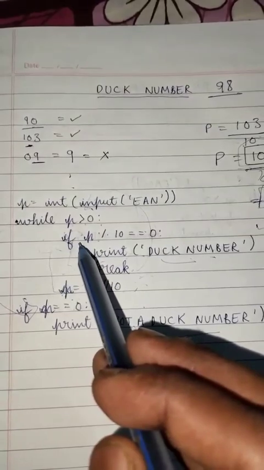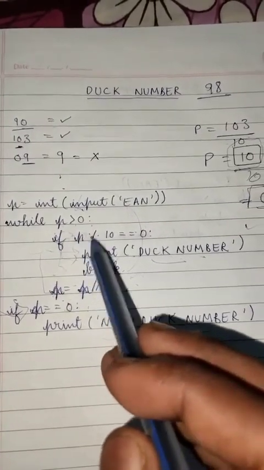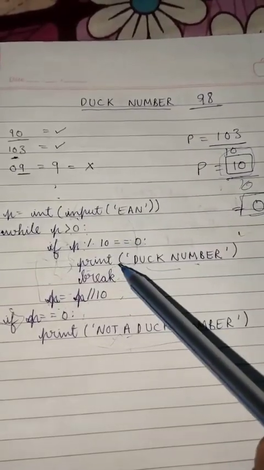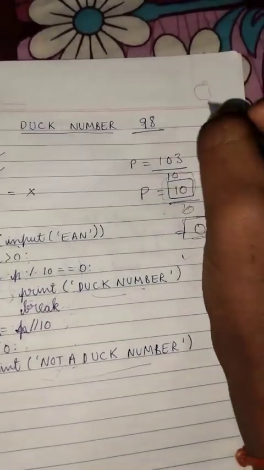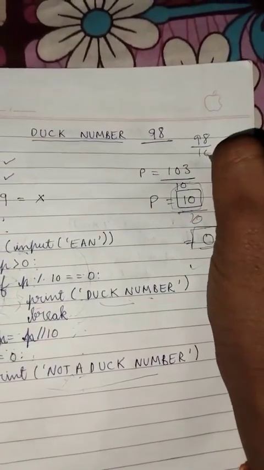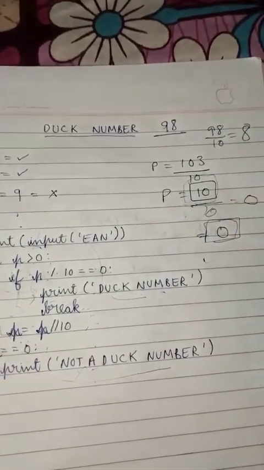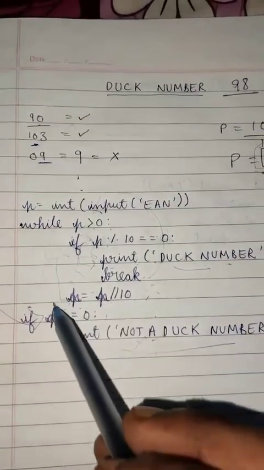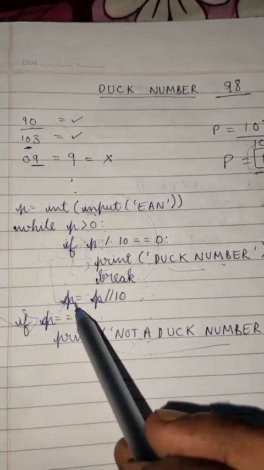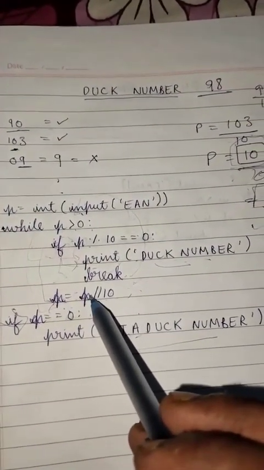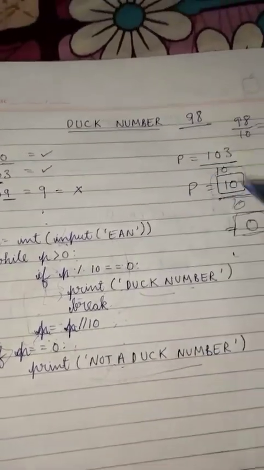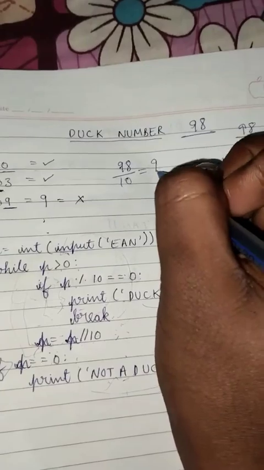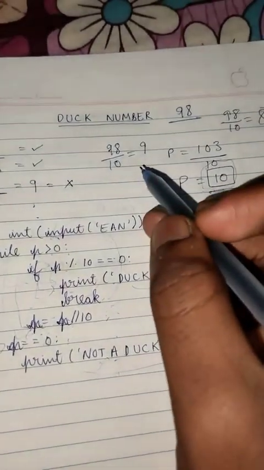Then it will come into the if condition, and it will check: if we do the modulus of 98 by 10, are we getting the remainder 0? So no. If we divide 98 by 10, then we are getting remainder 8, not 0. So it will not go under the if condition, and it will come down to the second part, and it will be p is equal to 98 floor division of 10. And if we do floor division of 98 by 10, then the value will be 9. Then p is equal to 9.